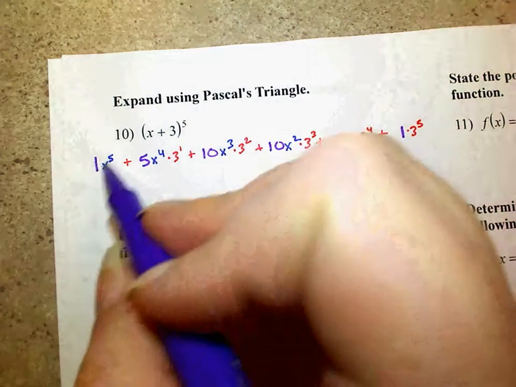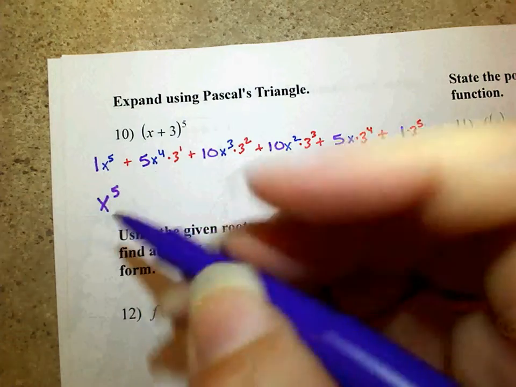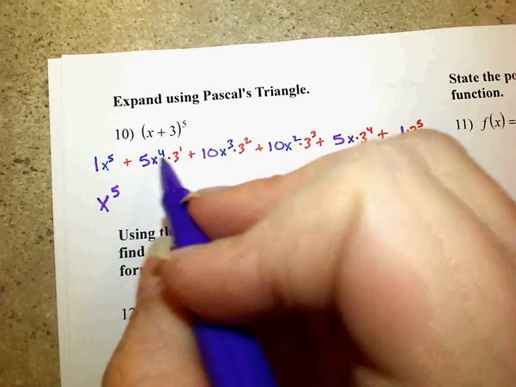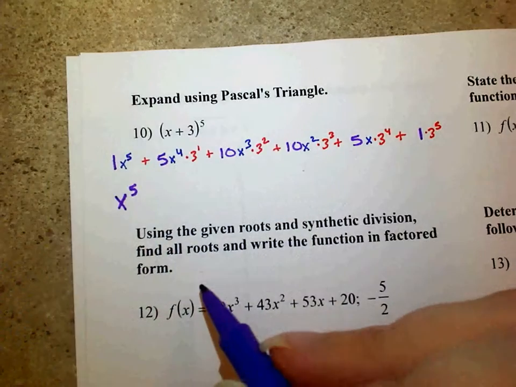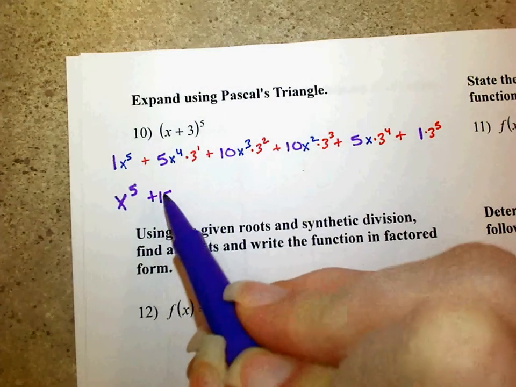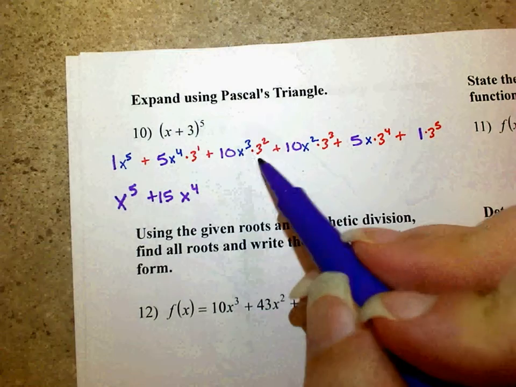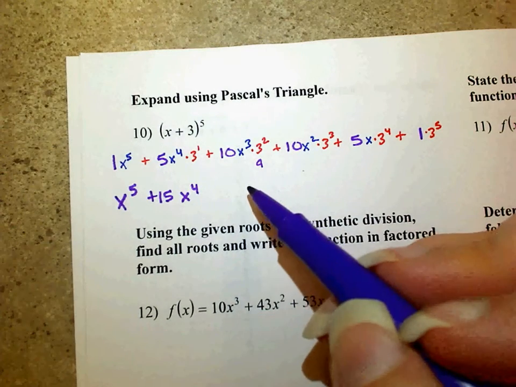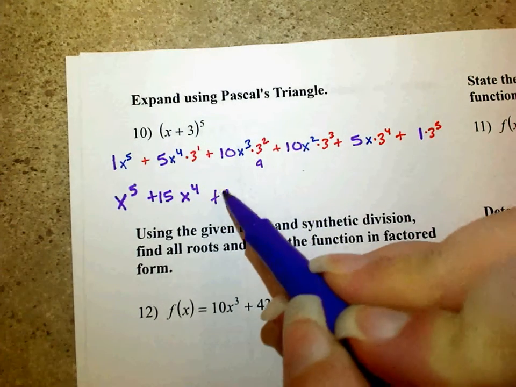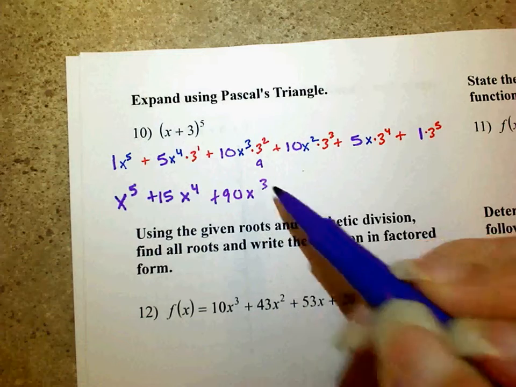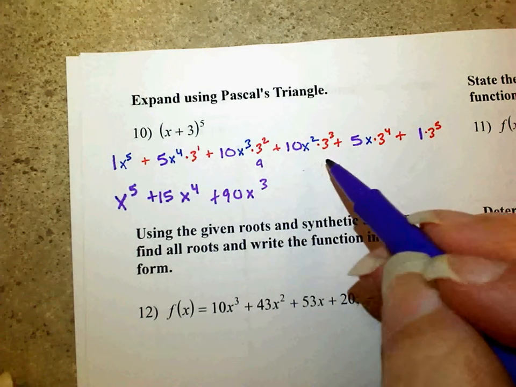I've got 5 times x to the 4th times 3 to the 1st. 5 times 3 is 15, and then x to the 4th. 3 squared is 9. 9 times 10 is 90, so I've got plus 90x cubed. 3 cubed is 27. 27 times 10 is 270x squared.